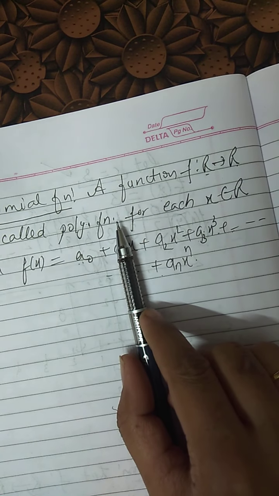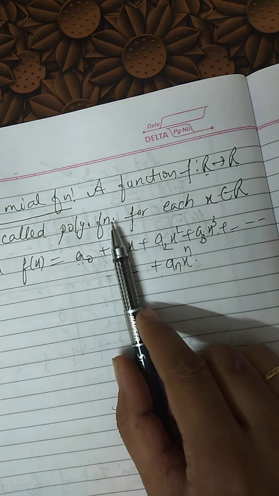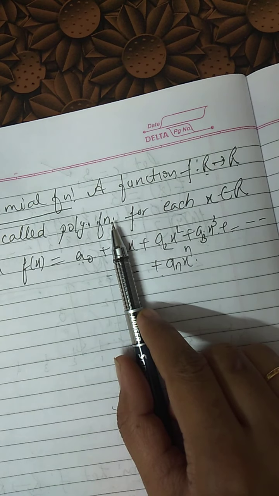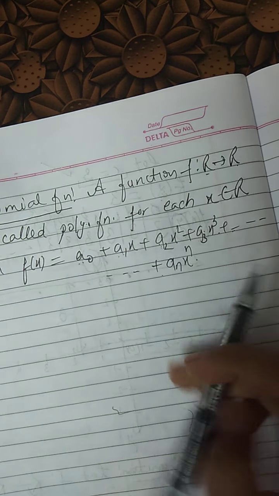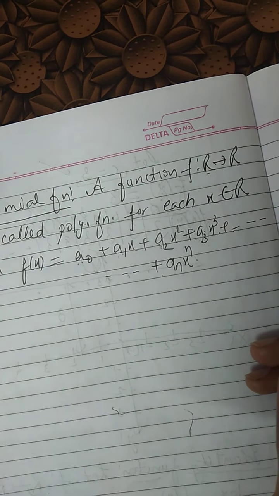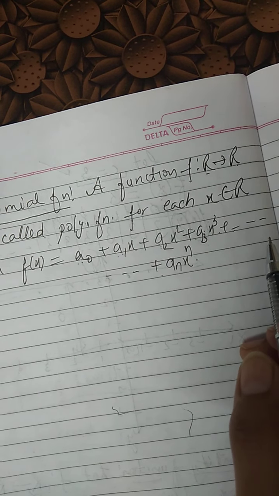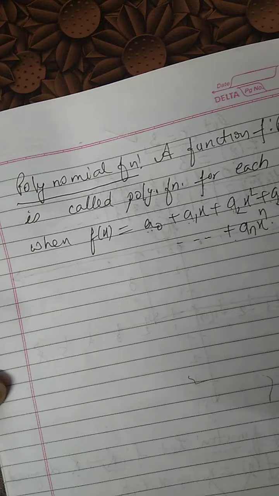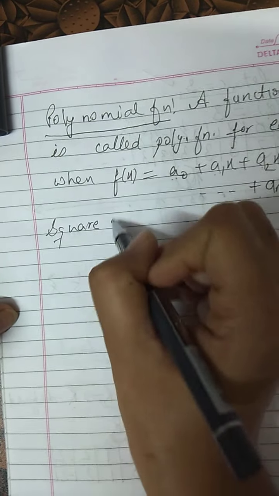And if even a1 is also 0, I have f of x equal to a0, so it becomes a constant function. So it depends upon the different values of these coefficients. If I make a coefficient 0, I get different kinds of functions. Under this polynomial function, the very first function that we will discuss is the square function.